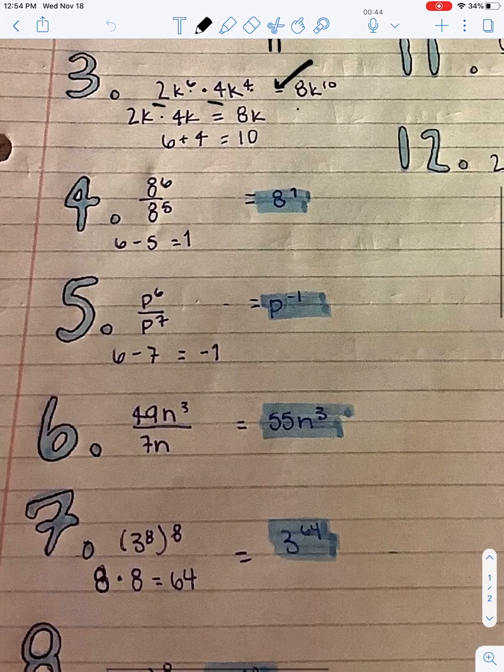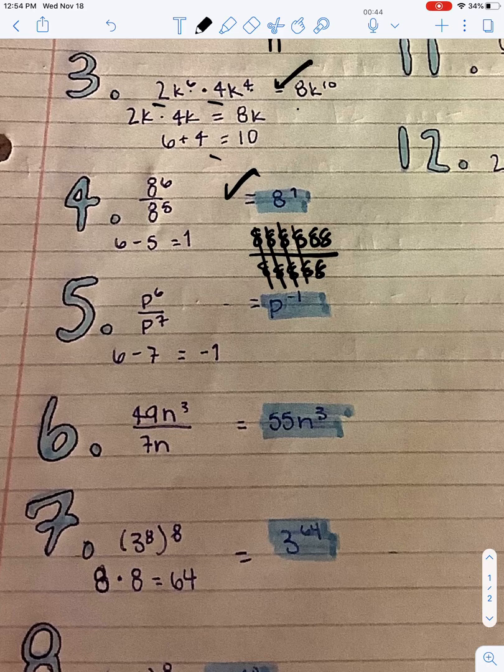So if we go back to your problem, which is 8 to the 6th over 8 to the 5th, your answer is absolutely correct. But if I wanted to expand that, I would write 6 eights on top and 5 eights on the bottom, and then I would cross them out, and whatever was left, that is our answer, which is 8 to the 1 power.